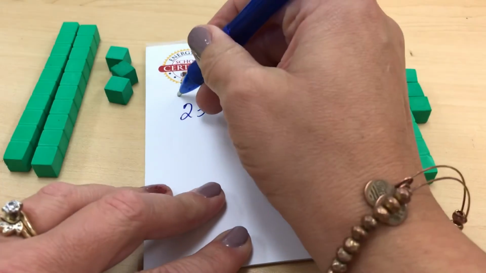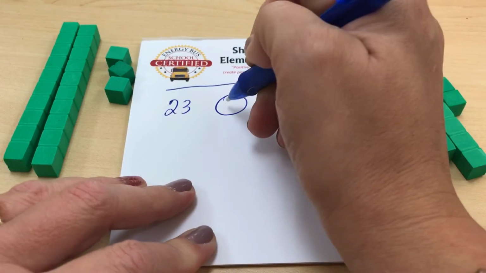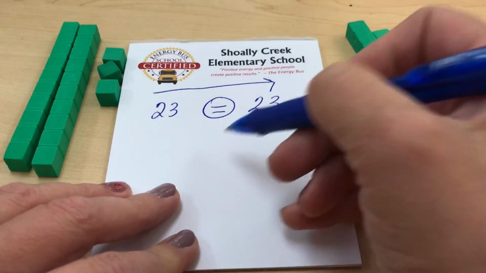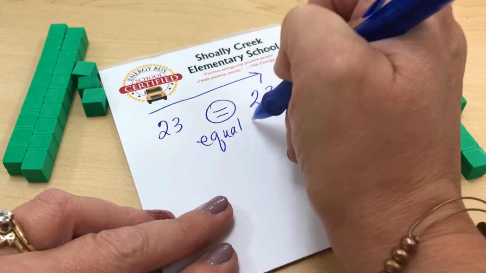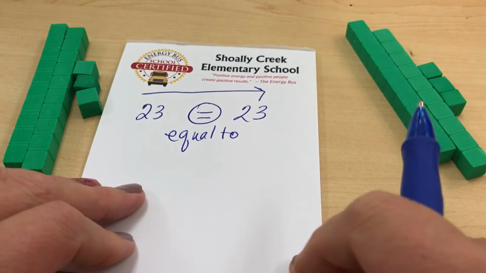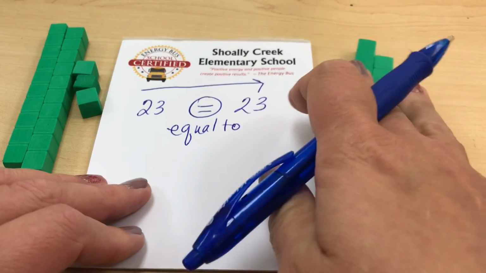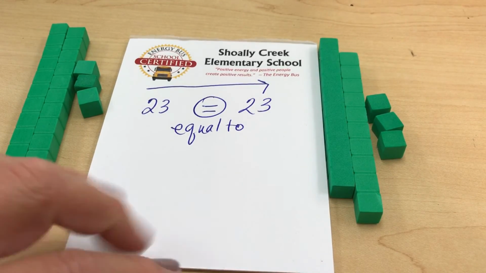I'm just going to, again, read this from the left to the right. Is equal. 23 is equal to 23. Okay. But this helps with greater than, less than, or equal to.